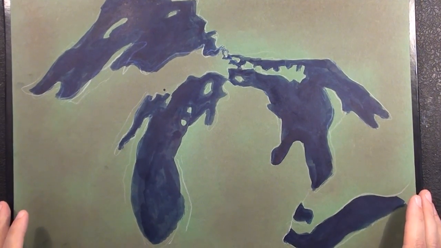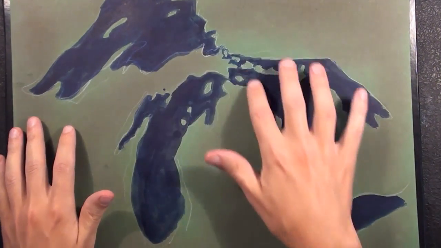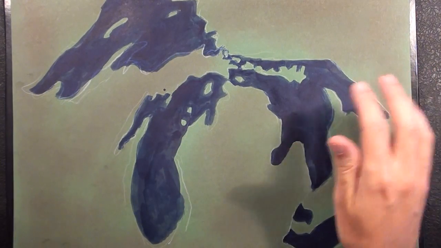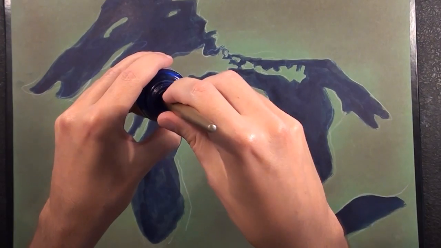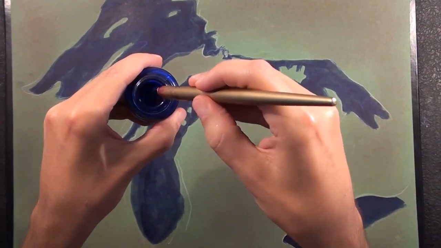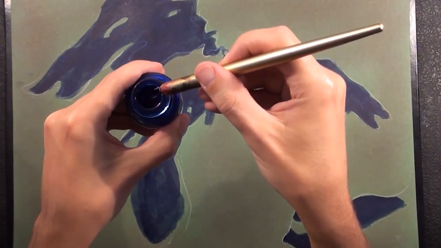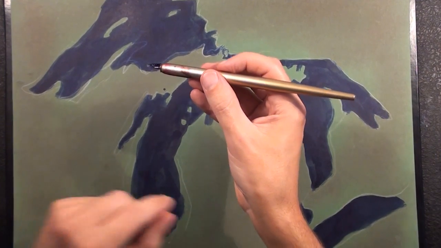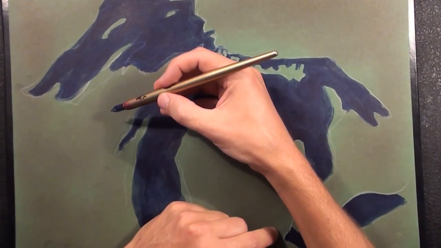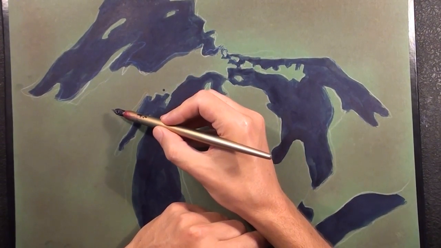So, before I show you the borders of Michigan, I'd like to draw some rivers, because some of the borders actually follow the rivers. And let's start here in the upper peninsula.